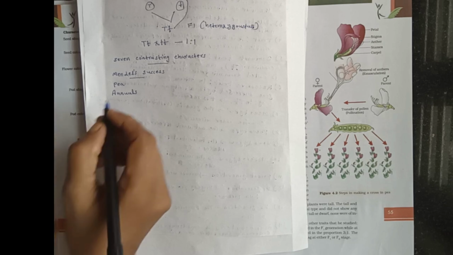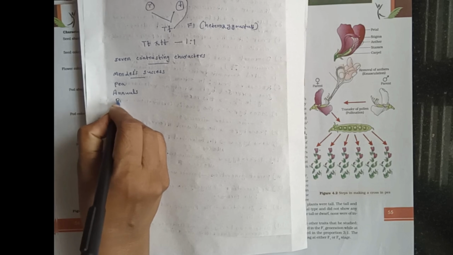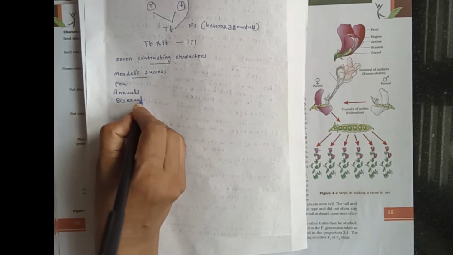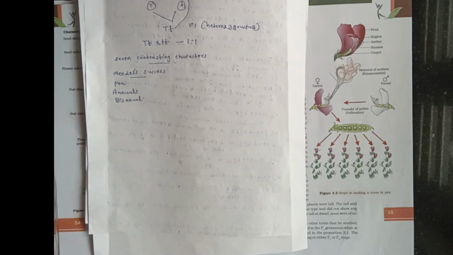They have bisexual flowers, so it helps for selfing. Pea plants are bisexual. The flower with male and female reproductive organs is seen, so it helps for selfing.